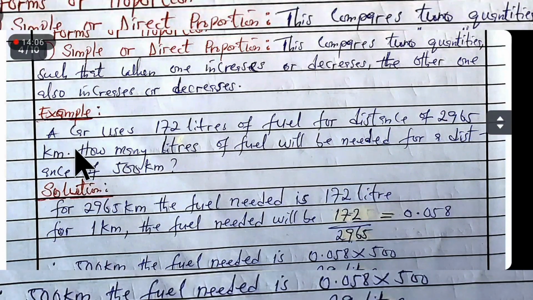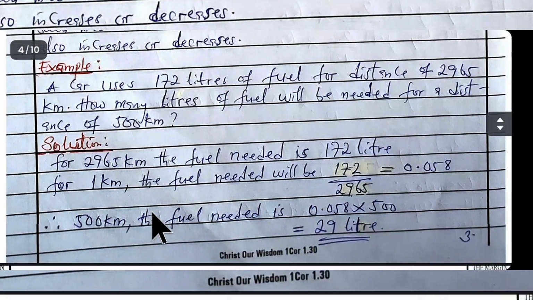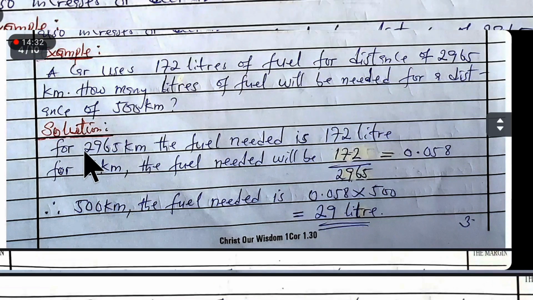All right, so example: a car uses 172 liters of fuel for a distance of 2,965 kilometers. How many liters of fuel will be needed for a distance of 500 kilometers? So this is a question, and it's all about traveling and distance covered. For 2,965 kilometers, the fuel needed is 172 liters. So for a car to move this far, it will need this fuel to move in this distance.